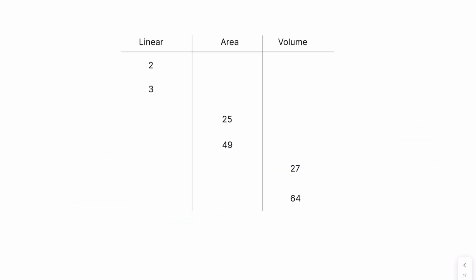So finally, we've got volume to look at. We already know the relationship between the linear scale factors, so that's the sides, and the area scale factor is x and x squared. And our volume is x cubed, okay? So that means if someone says the linear scale factor is 2, you know the area scale factor is 2 squared, which is 4. And then you know the volume scale factor is just going to be 2 cubed, so that's 8.